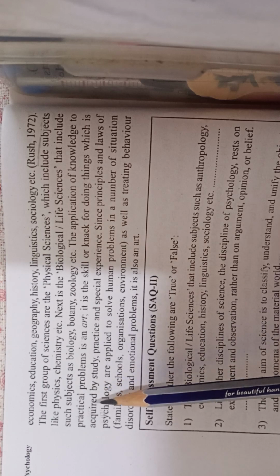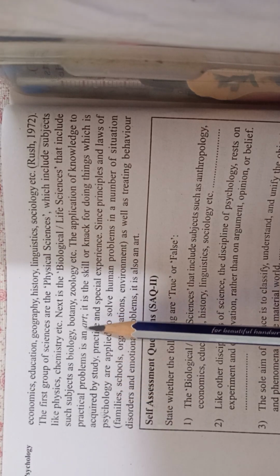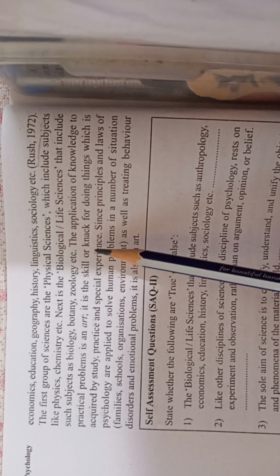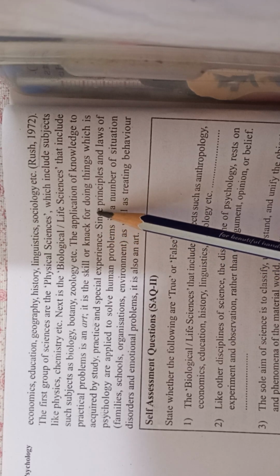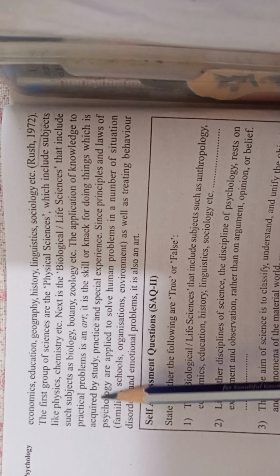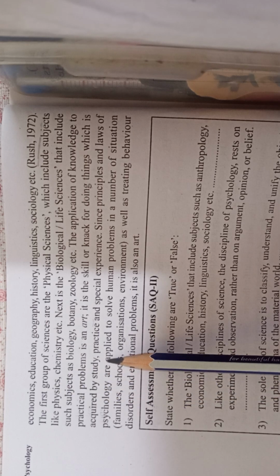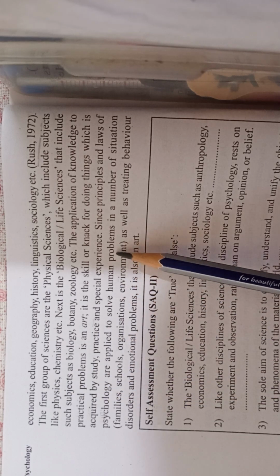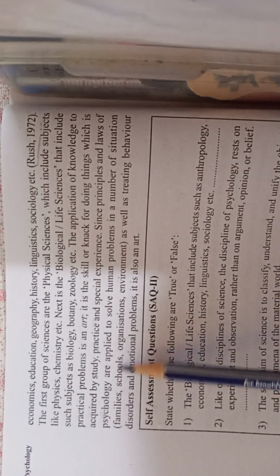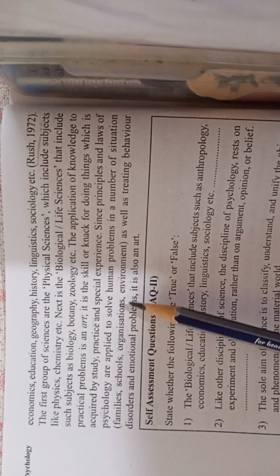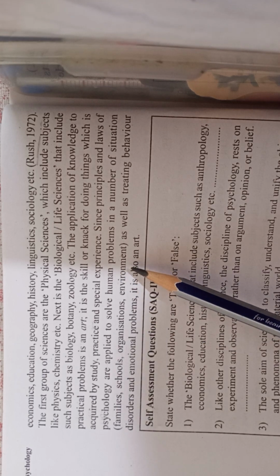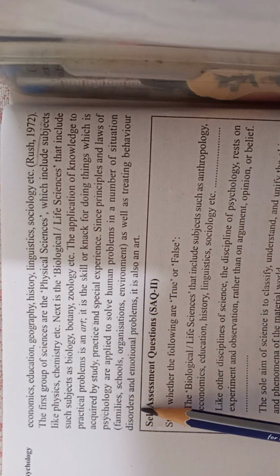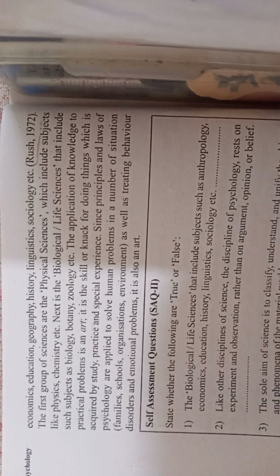The application of knowledge to practical problems is an art. It is a skill or knack for doing things which is acquired by study, practice, and special experience. Since principles and laws of psychology are applied to solve human problems in a number of situations, families, schools, organization, environment, as well as treating behavior disorders and emotional problem, it is also an art.